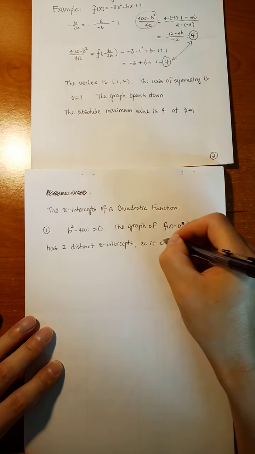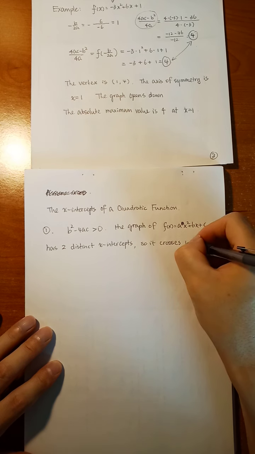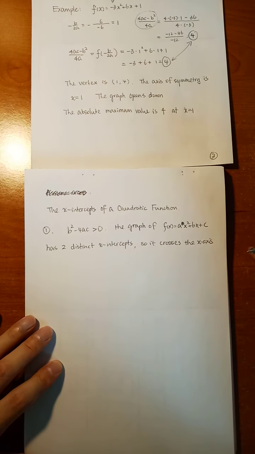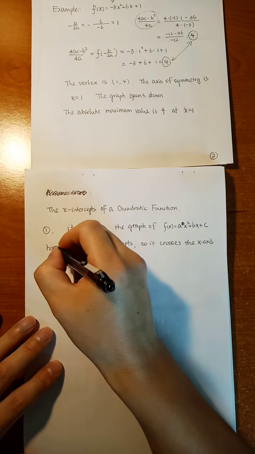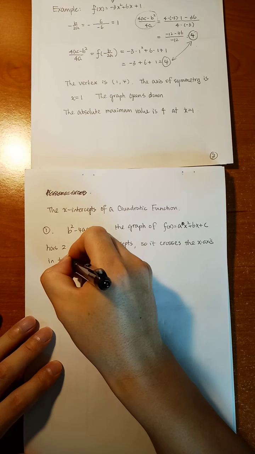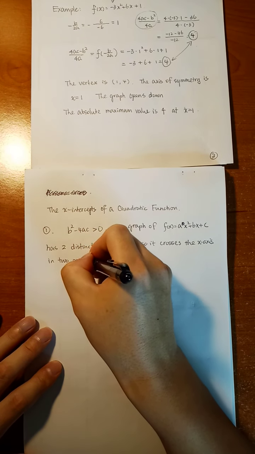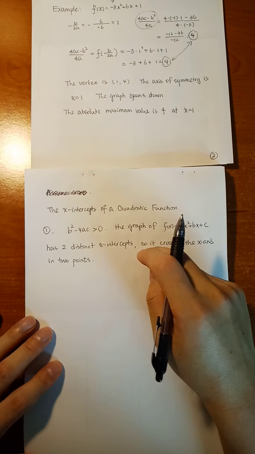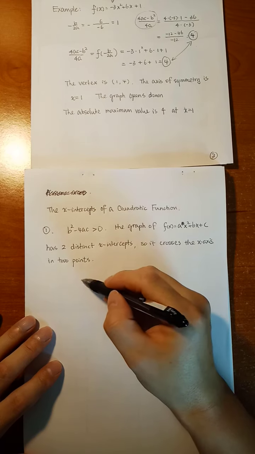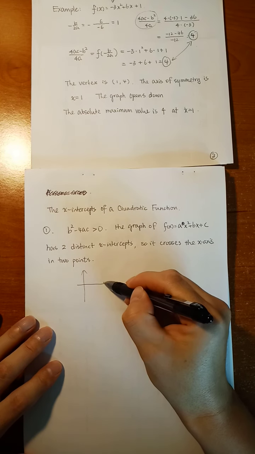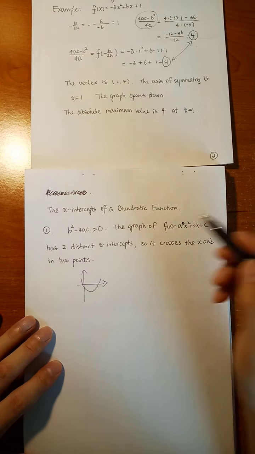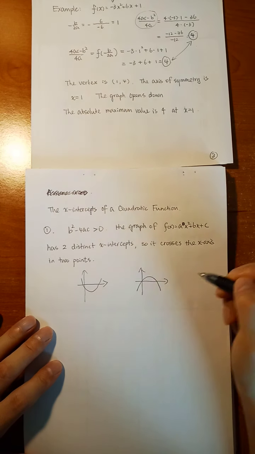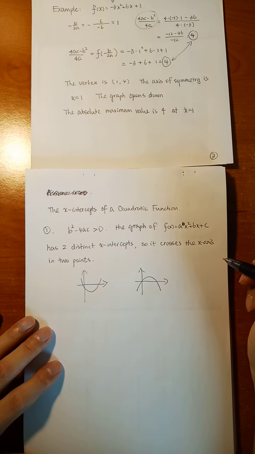It means the graph crosses the x-axis in two points. This one corresponds to two situations. It can be like this when it opens up, or it can be like this when it opens down.